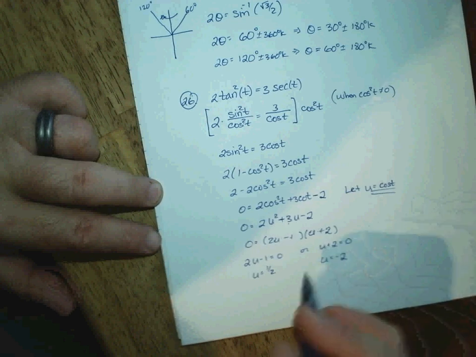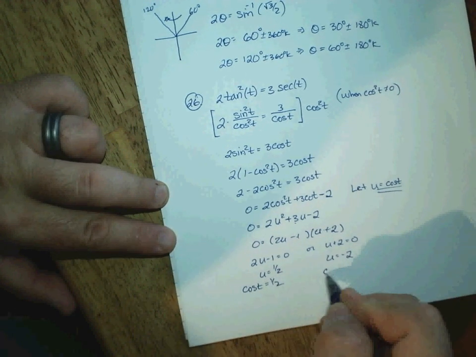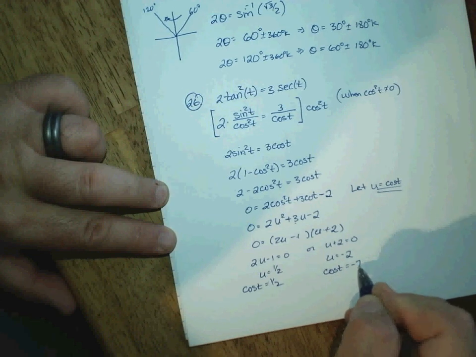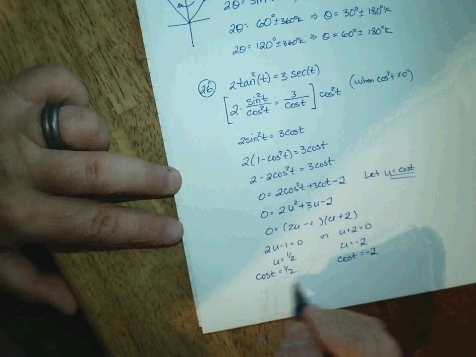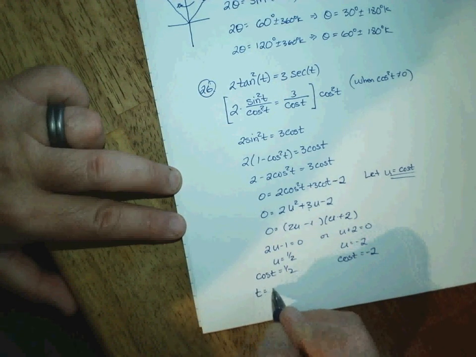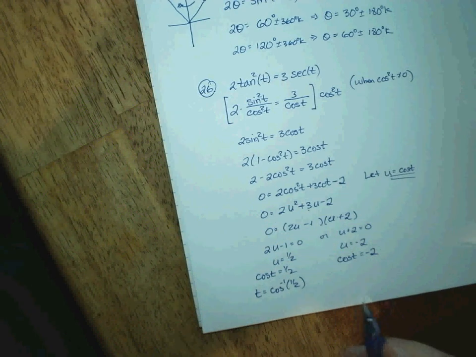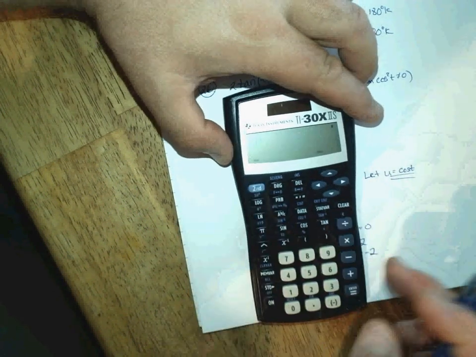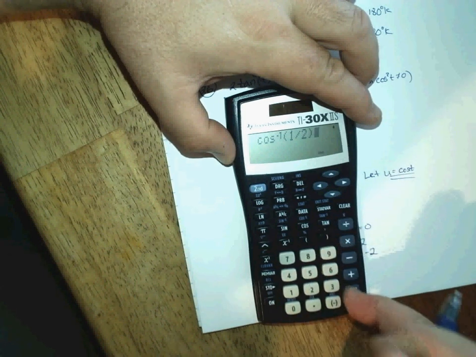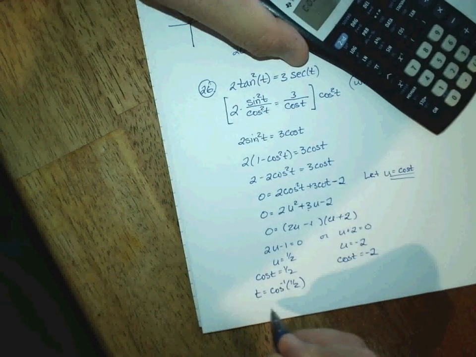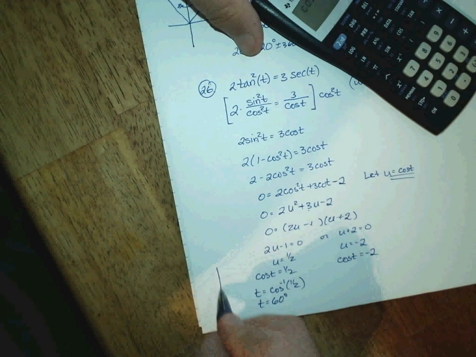But remember, u is cosine of t, isn't it? So cosine of t is a half, and cosine of t is negative 2, or what I have to solve now. Now, to solve this one for t, t is the inverse cosine of a half. Take your calculator again. Don't even have to think. Inverse cosine of 1/2. And I get the angle 60 degrees.